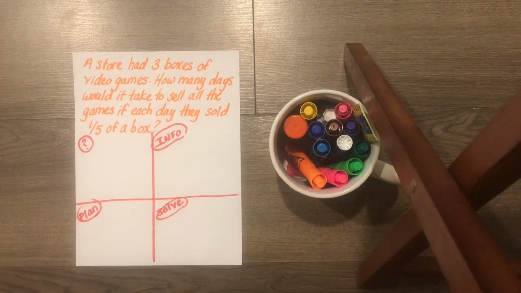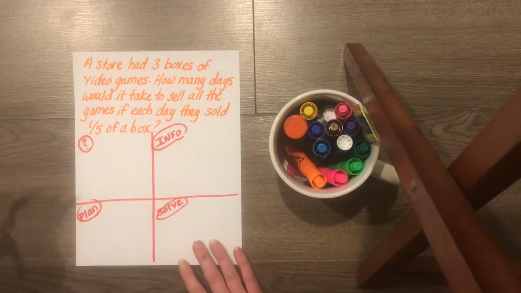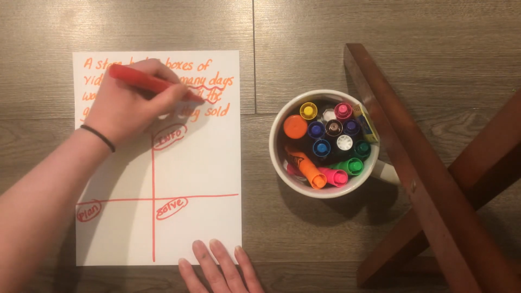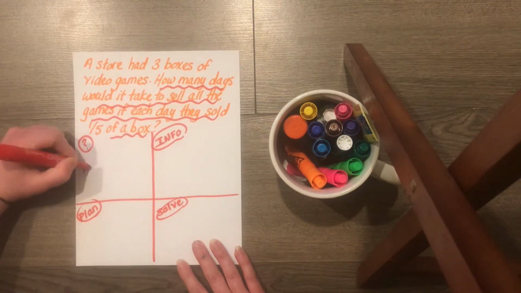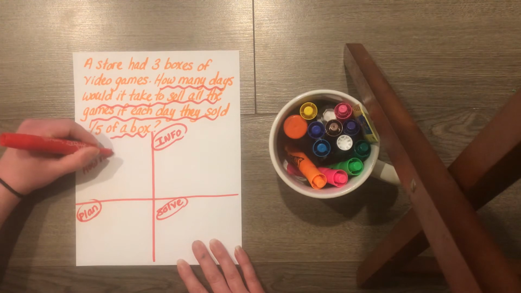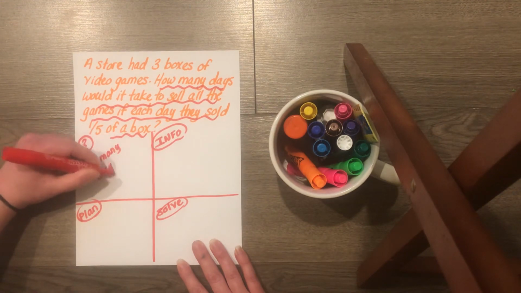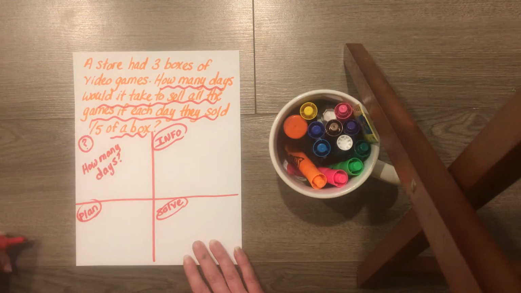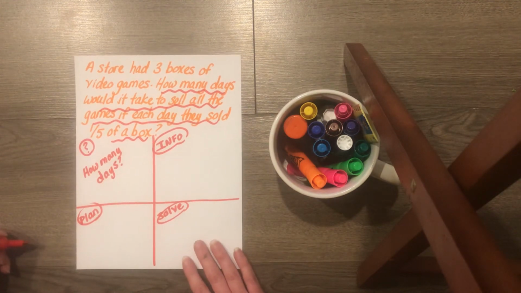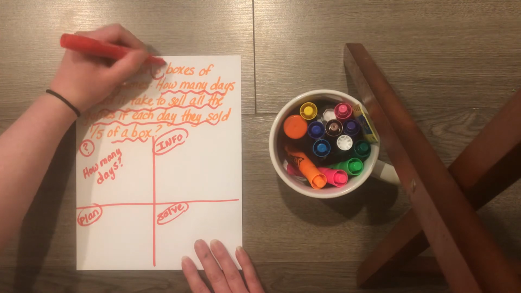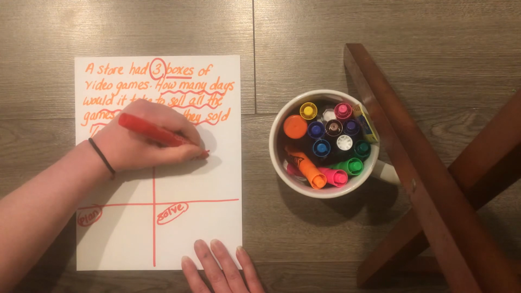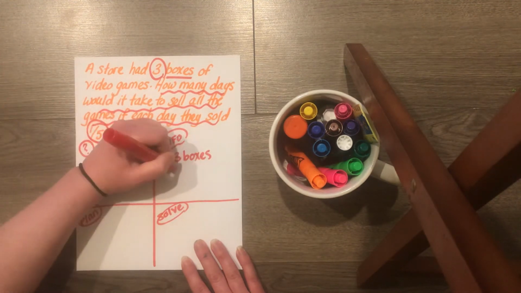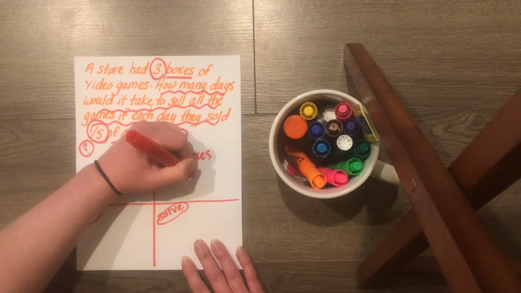So I've got my 4 pieces here now. Let's go back into the question. How many days would it take to sell all the games if each day they sold 1/5 of a box? So we're looking for how many days. What information do I need to use? Remember, the information that I use is going to be numbers with a unit. So I've got 3 boxes here, and I also have 1/5 of a box each day.